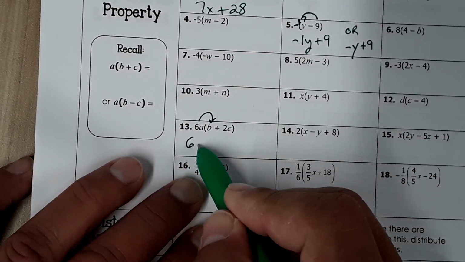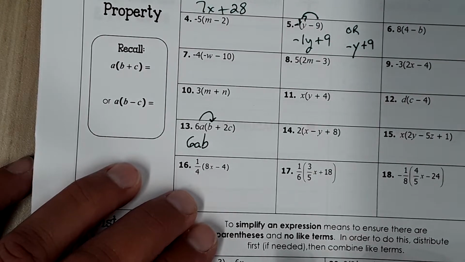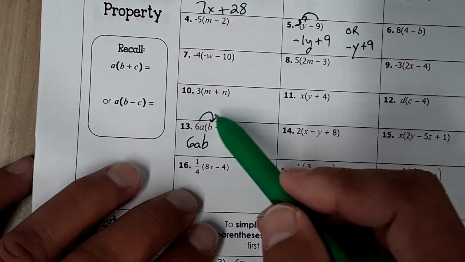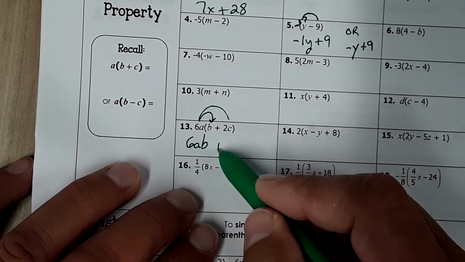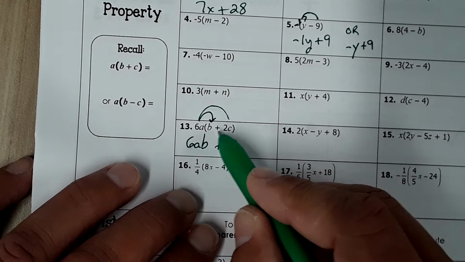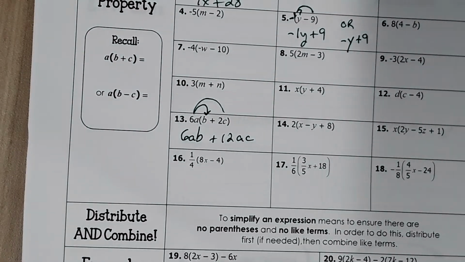You just write out what you're trying to do. Well, I'm multiplying 6 times a times b. Remember, we can just put them together, and that means multiplication. And I'm going to do the same thing here. 6a times 2c. 6 times 2 is 12. And then there's an a and a c represented. So I have to represent those by doing that right there.